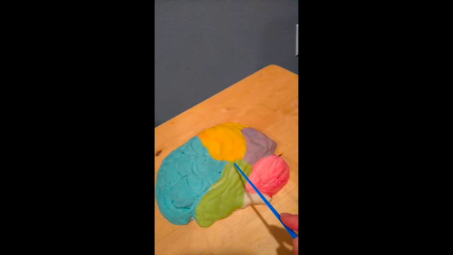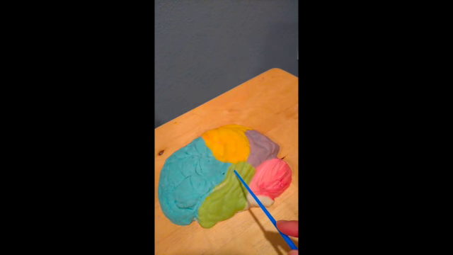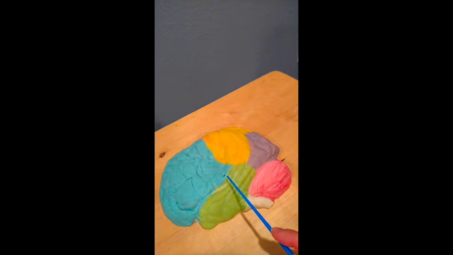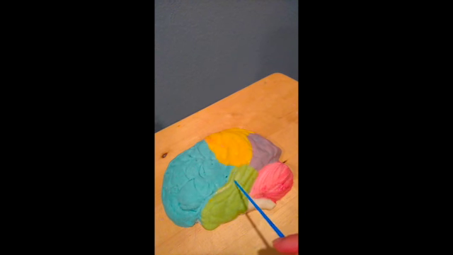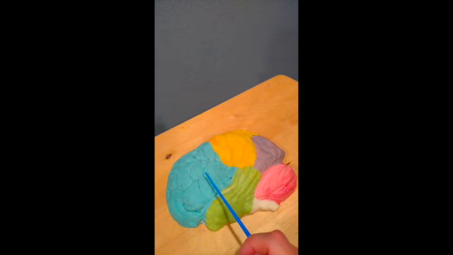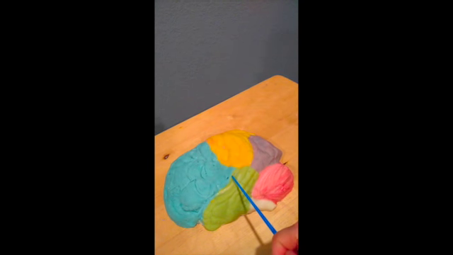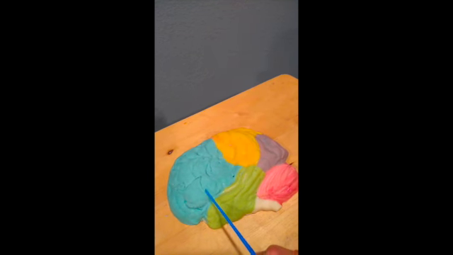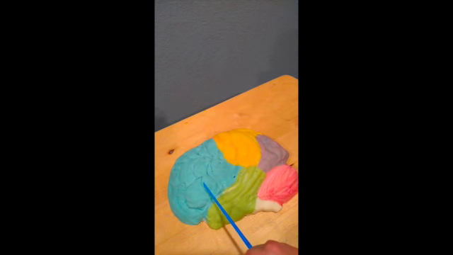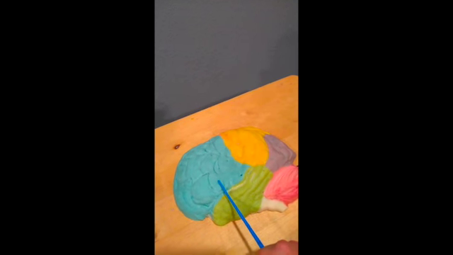This lobe is going to receive auditory information, and to process that auditory information we have the Wernicke area. And here in the frontal lobe, more or less in this part here, we have the Broca's area. The Wernicke area is going to process all the auditory information that comes, and then Broca's is going to have a bigger influence in speech, movement, and planning.